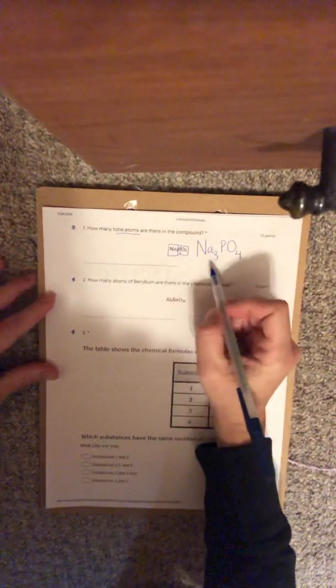This is a tutorial for quiz 8.5D, chemical formulas and equations. You took it today or maybe yesterday, October 8th or 9th. So we're just going to get right into it. Number 1, how many total atoms are there in the compound?